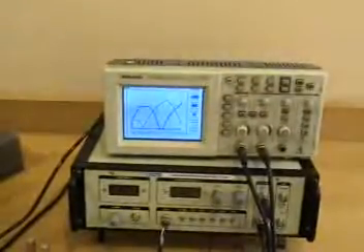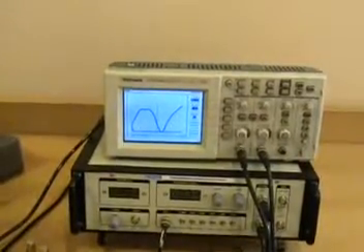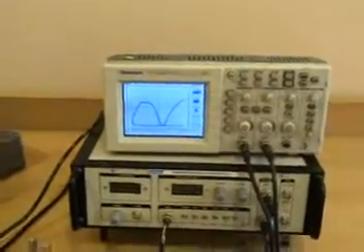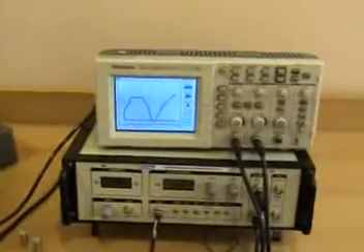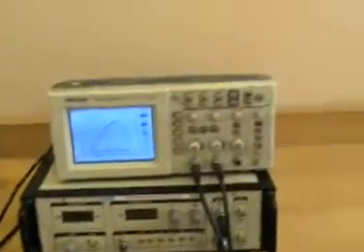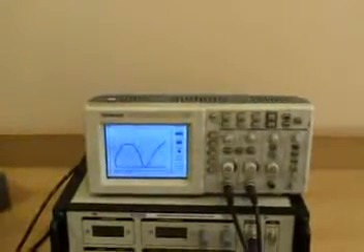Now I connect an inductor. Now see what happens when I connect an inductor. Now see, the phase has changed in the opposite direction. So this is the effect of an inductor, just opposite to a capacitive load. See it again.